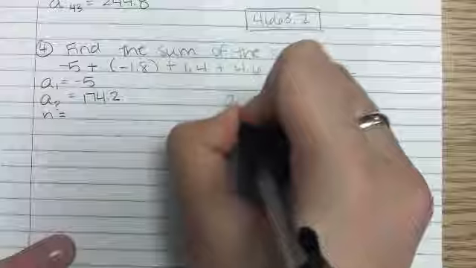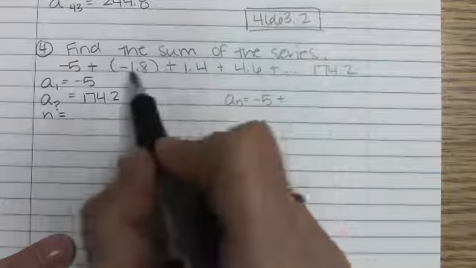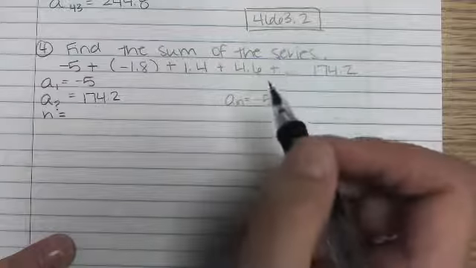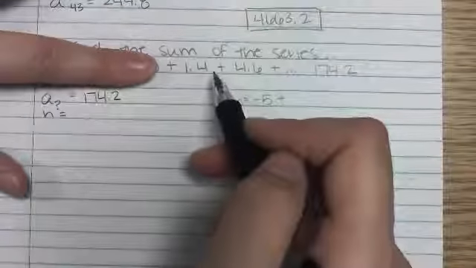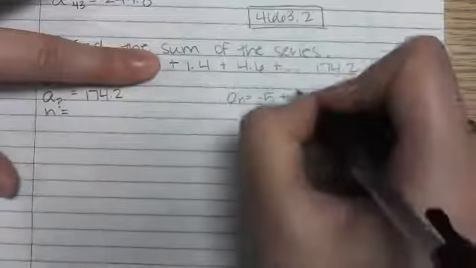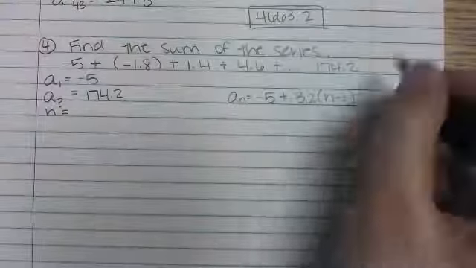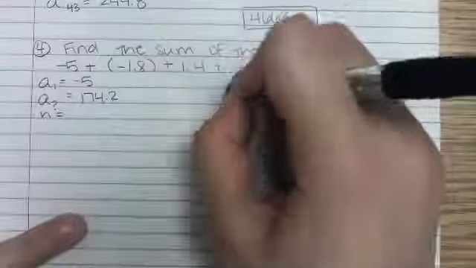So for us to figure this out, we should write an explicit form for the sequence. So I can see that A sub n equals negative 5 plus, if we look at what's happening, these numbers are going up, so I know my d value is positive. And when I find it, I usually like to ignore the first ones that feel weird. 4.6 minus 1.4 is 3.2. So that must be my pattern, times n minus 1. So I don't know what n is, but I do know that the last term is 174.2.